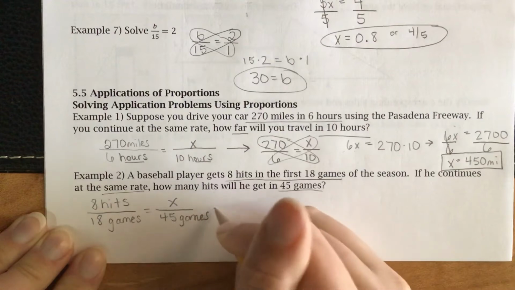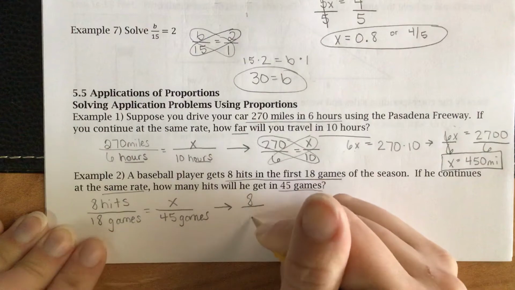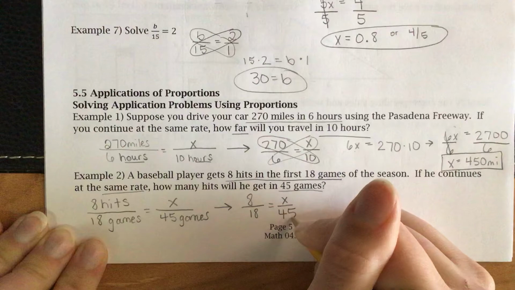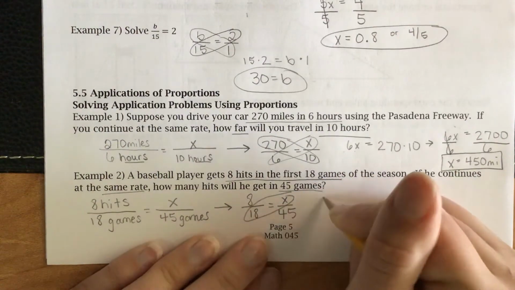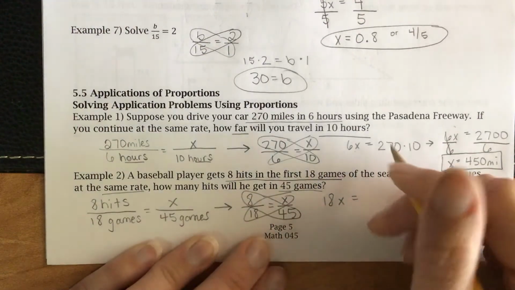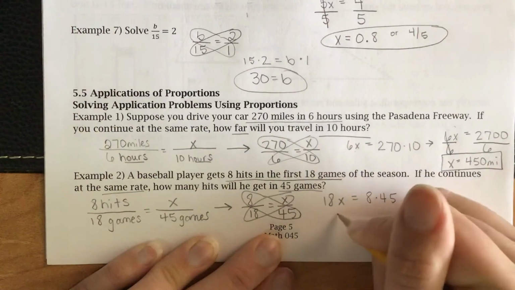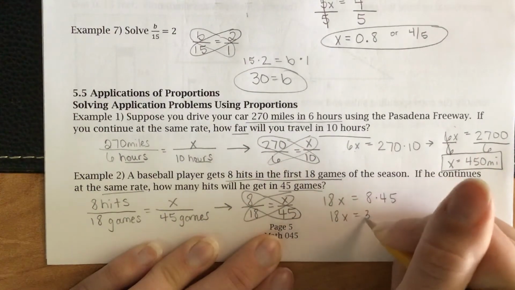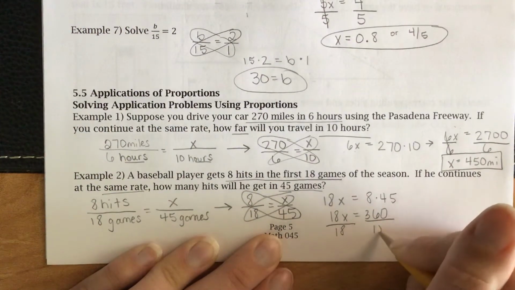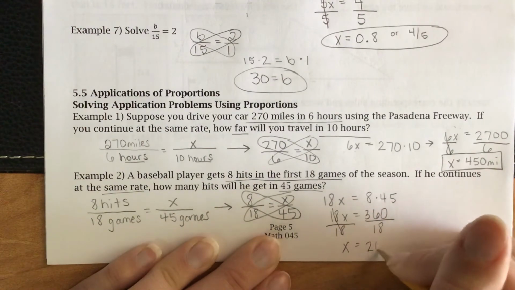So your unknown is X. I'm going to take out the words, leave the numbers. 8 over 18 equals X over 45. I'm going to cross product. 18 times X is 18X. 8 times 45 is going to give me 360. So I have 18X equals 360. I'm going to divide both sides by 18. And when I do, I get X equals 20 hits.